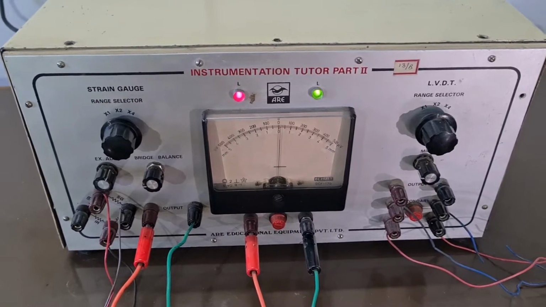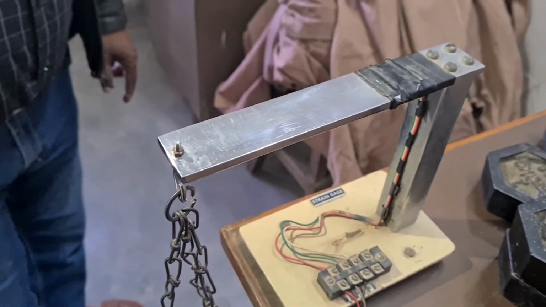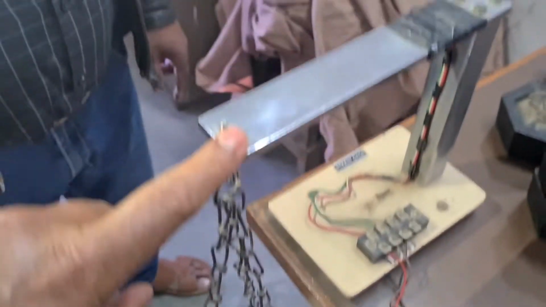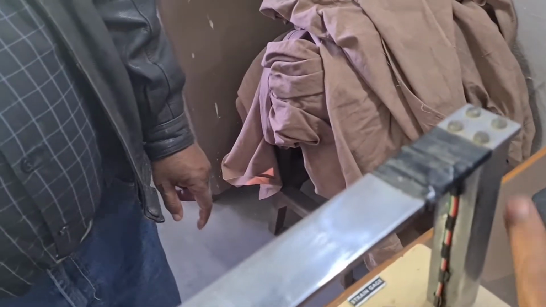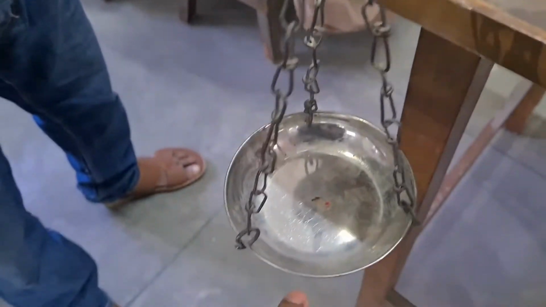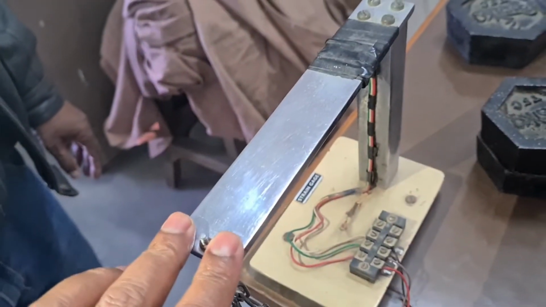Your next experiment is to measure the strain of a cantilever beam. This is a cantilever beam, fixed on this support, and you are loading it at the end. You will put weights here, 1 kg, 2 kg, 3 kg. So you have to find how much this beam is strained.